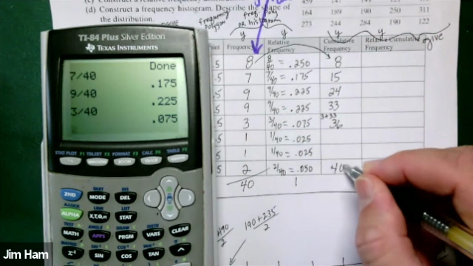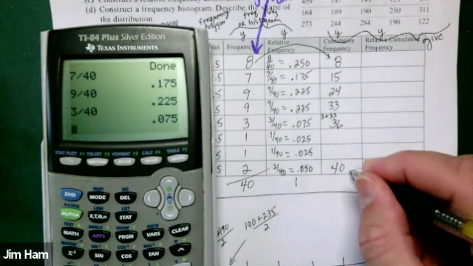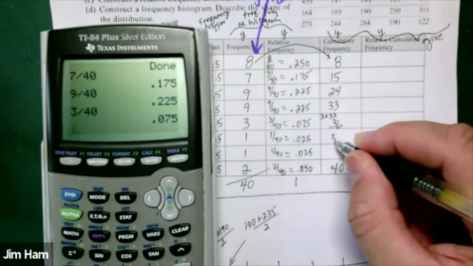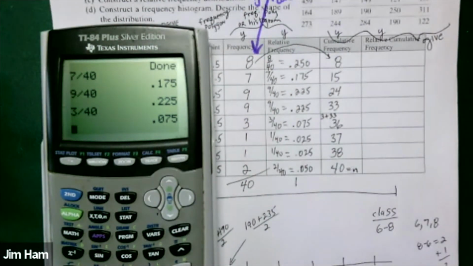And when you get done, you should have the number of data values at the bottom. The cumulative frequency of the last class is equal to the sample size. And that's what the rest of them look like. So it's just arithmetic, but you need to know how to do it.